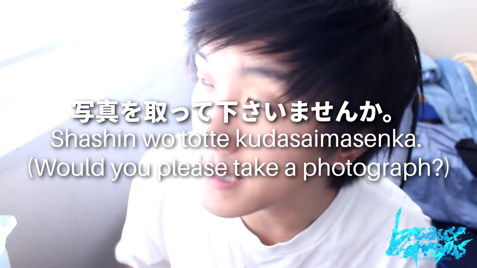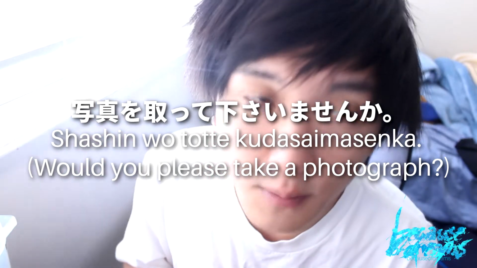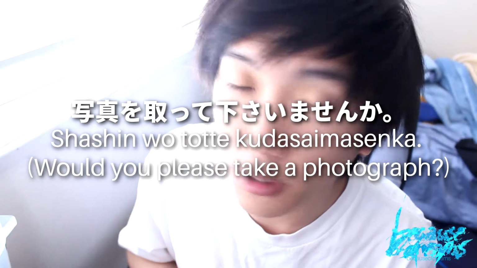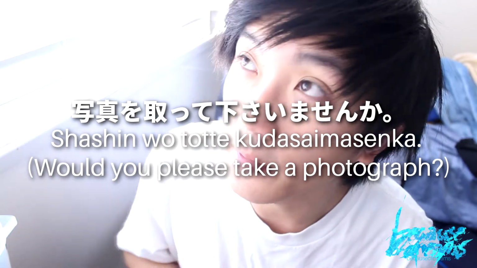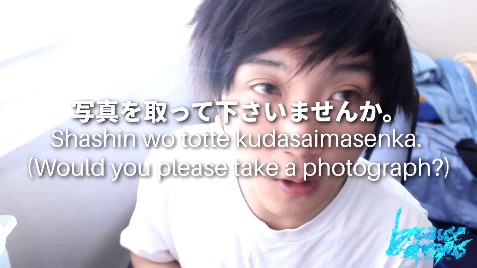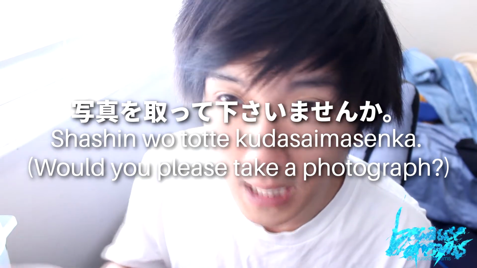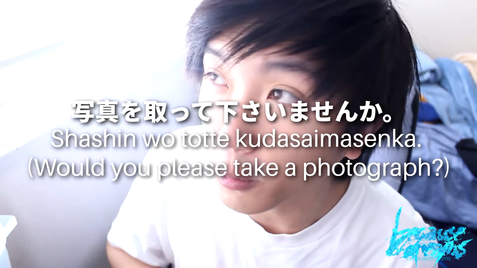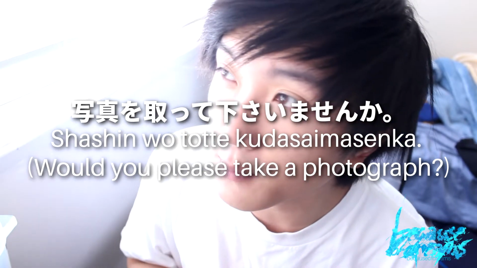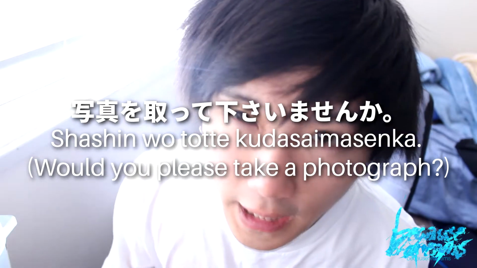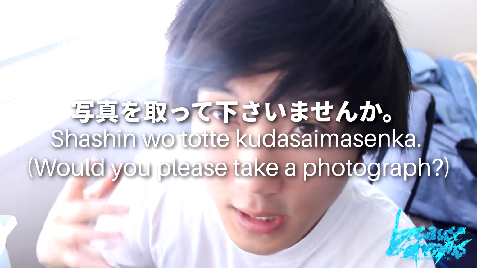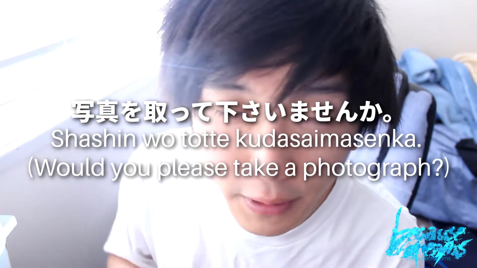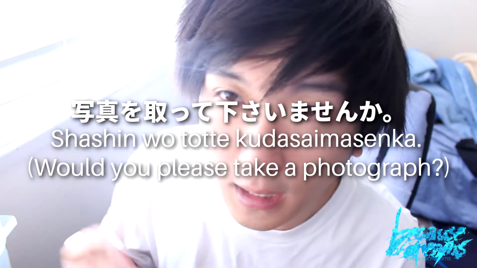So let's break this sentence down. We have the first word, which is Shashin, which means photograph. We have the particle o right after that to denote it as the direct object. Then we have the te form of the word toru, which is to take. So we have totte, which means take, and right after we have the word kudasaimasenka, and we interpret kudasai as meaning please basically, and kudasai follows totte here to basically mean please take. And altogether what this sentence means is please take a photograph.